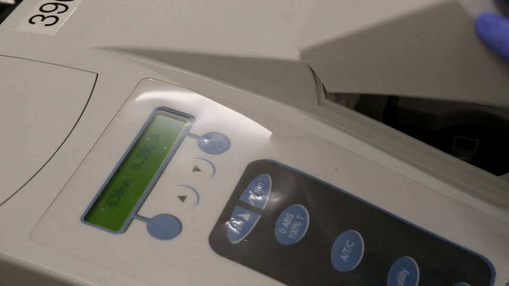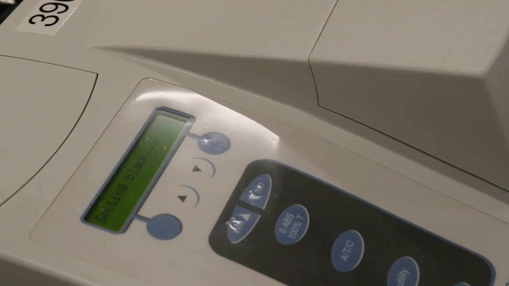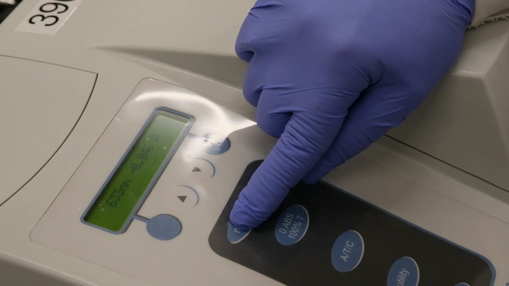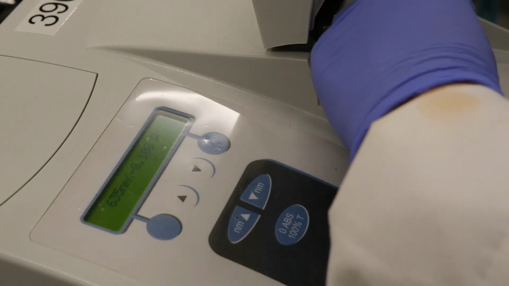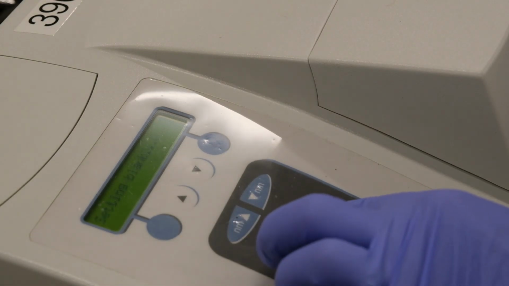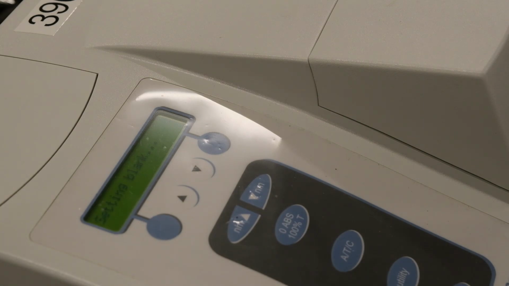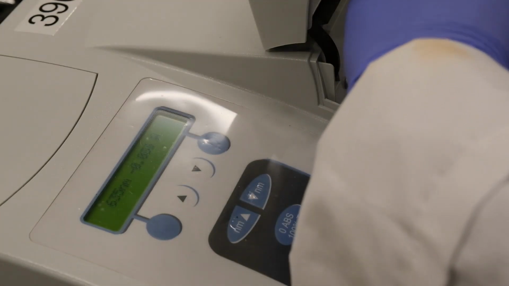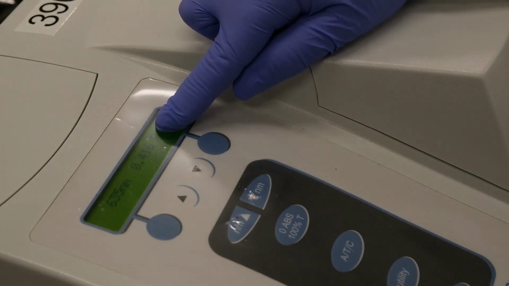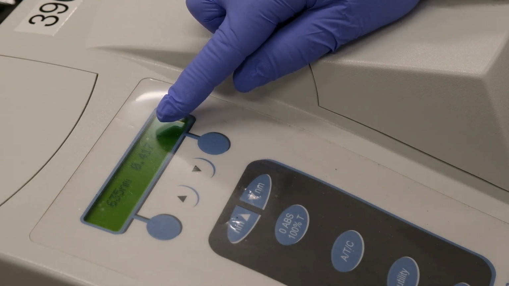We measure the blank again, one more time. We go 5 nanometers above and 5 nanometers below, so let's go up 5 nanometers. Measure the blank. This is the value, 5 nanometers above.